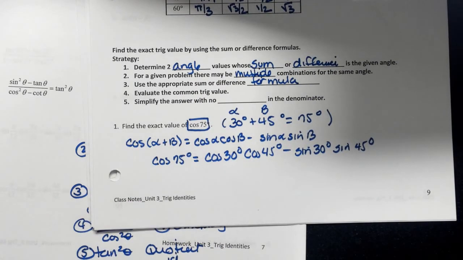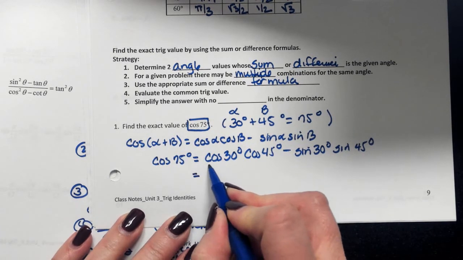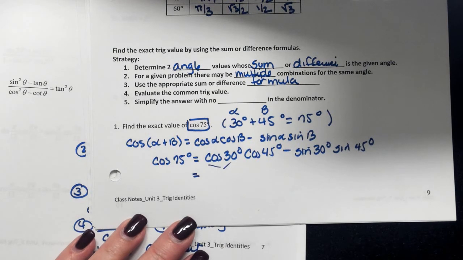So the idea now is notice that we have angles from the unit circle. So now from the unit circle, what is the cosine of 30?